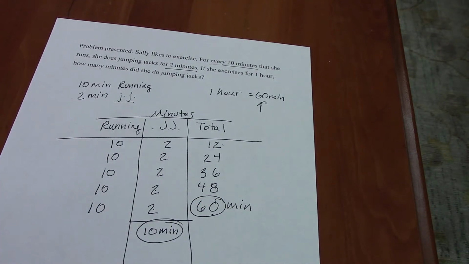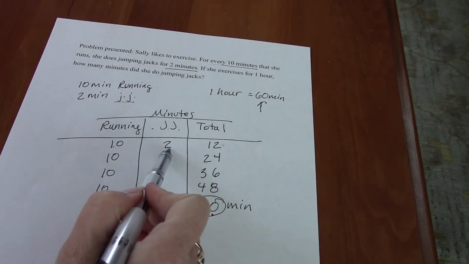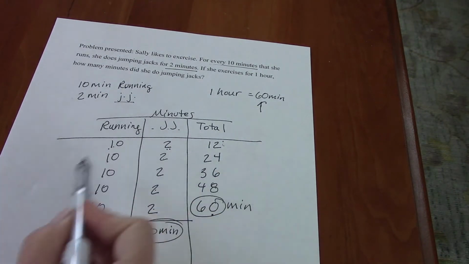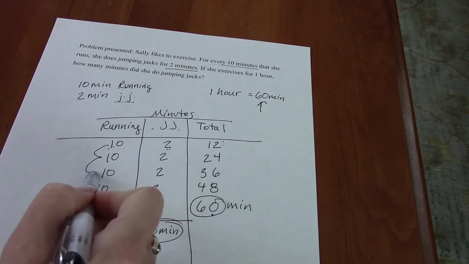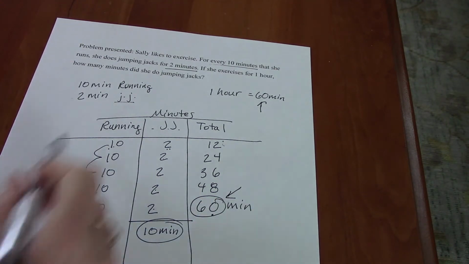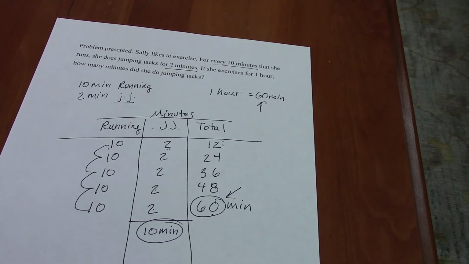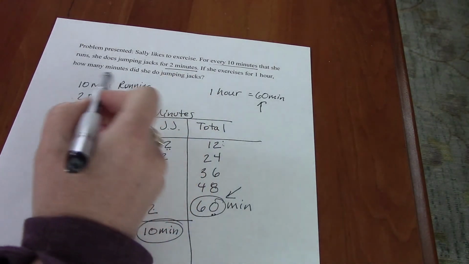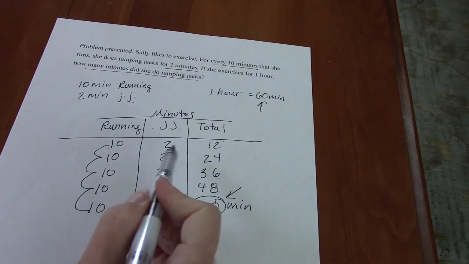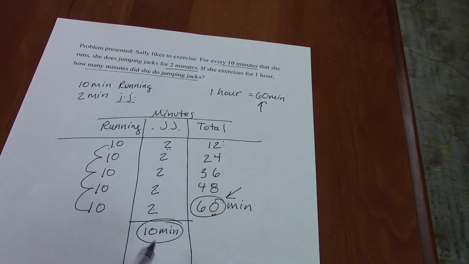And I can look at this problem and see that I used my ratio, running 10 minutes to 2 minutes of jumping jacks to get me 12 minutes there. And I kept going with that pattern until I got to my 1 hour or 60 minutes. This table helped me organize the information so that I wouldn't make any mistakes. And then once I got to my desired amount, I had to revisit and think about how many minutes did she do jumping jacks. So I added my jumping jack minutes to get 10 minutes.